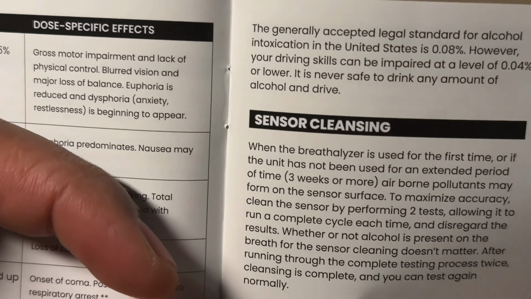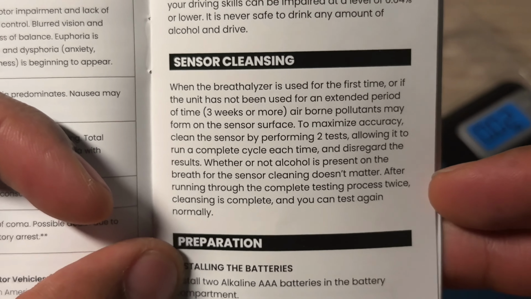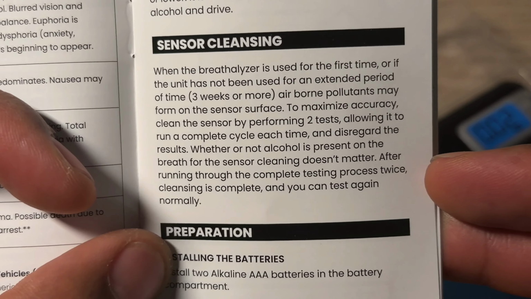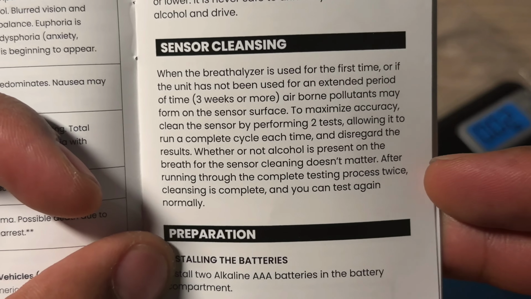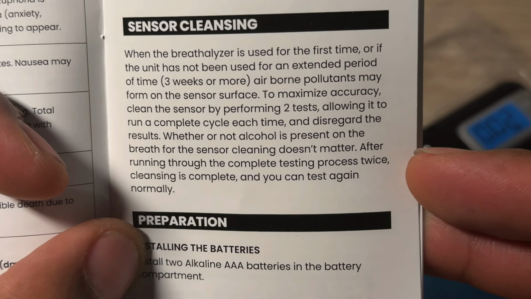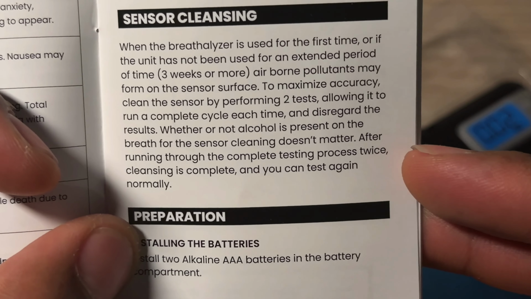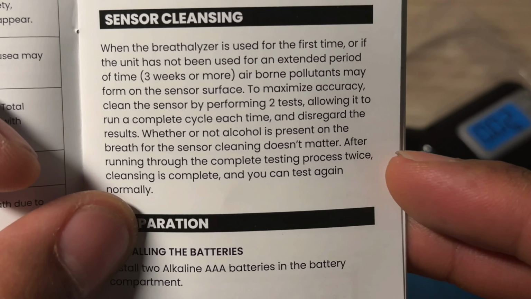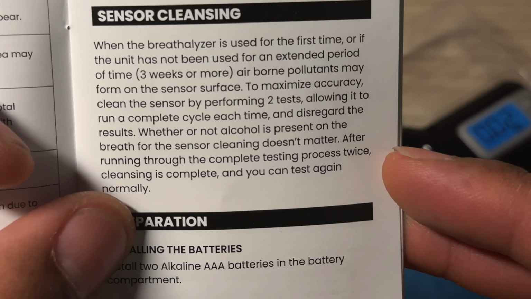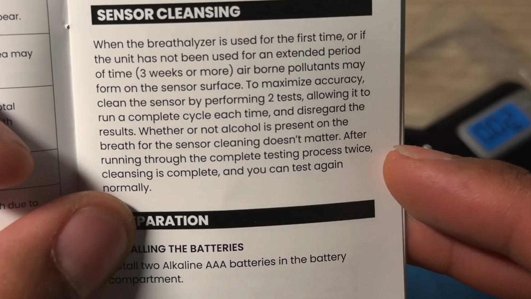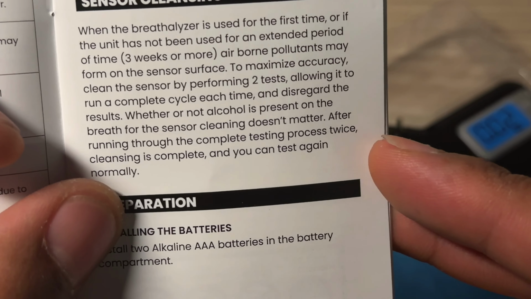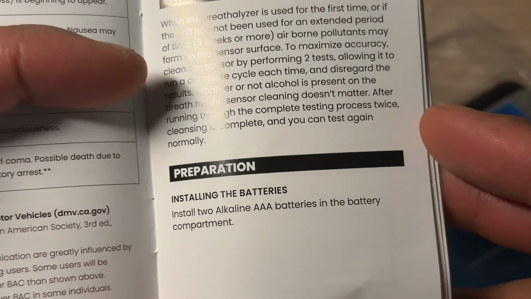It talks about sensor cleaning. It says when your breathalyzer is used for the first time, or if the unit has not been used for an extended period of time, which is 3 weeks or more, airborne pollutants may form on the sensor surface. To maximize accuracy, clean the sensor by performing 2 tests, allowing it to run a complete cycle each time and disregard the results, whether or not alcohol is present on the breath. For the sensor cleaning, it doesn't matter. After running through the complete testing process twice, cleansing is complete and you can test again normally.